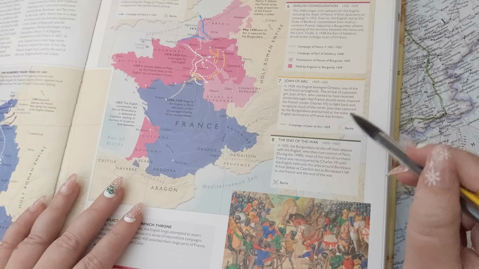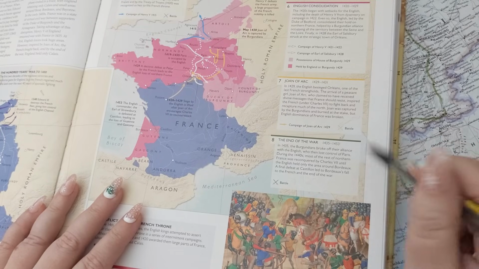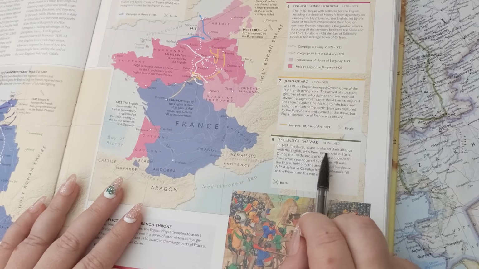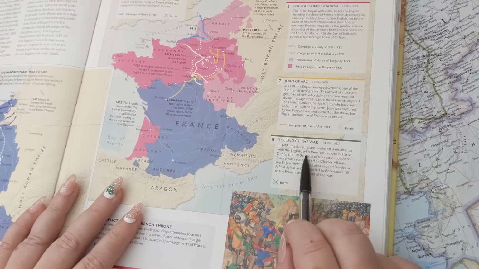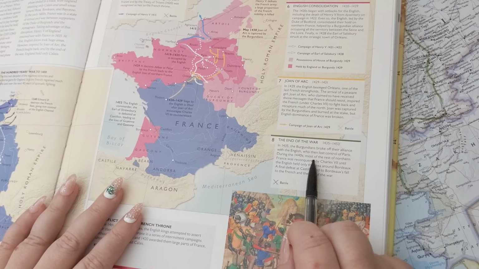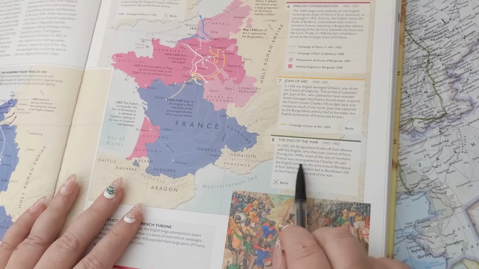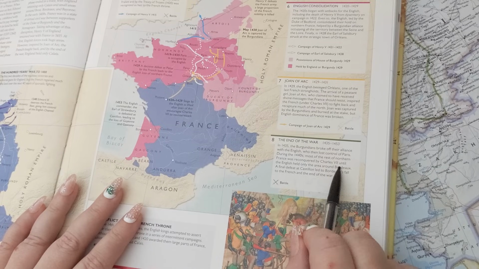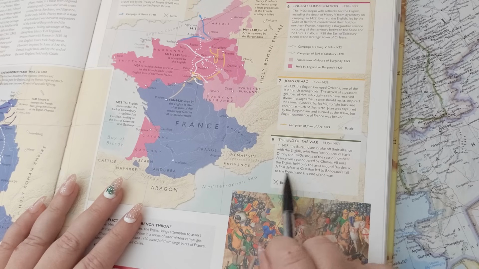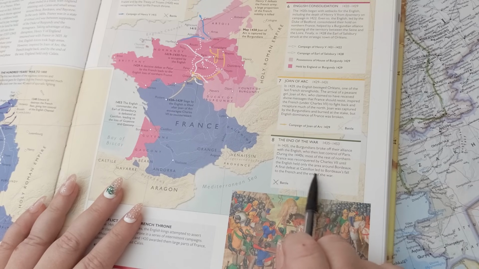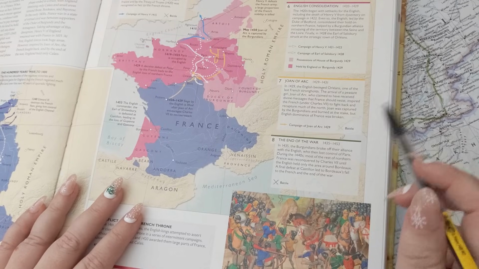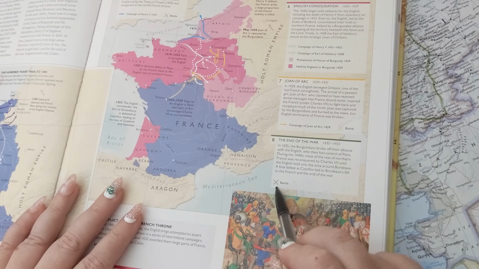Then we have the end of the war, 1435-1453. In 1435, the Burgundians broke off their alliance with the English, who then lost control of Paris. During the 1440s, most of the rest of northern France was reconquered by Charles VII, until the English held only the areas around Bordeaux. A final defeat at Castillon led to Bordeaux's fall to the French and the end of the war. And we have some dark swords there.